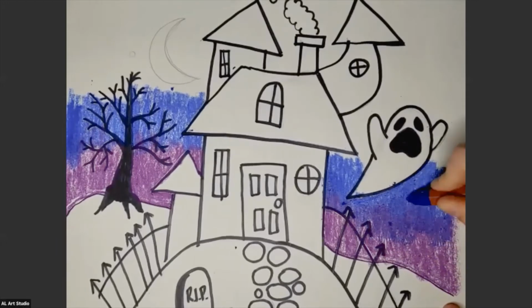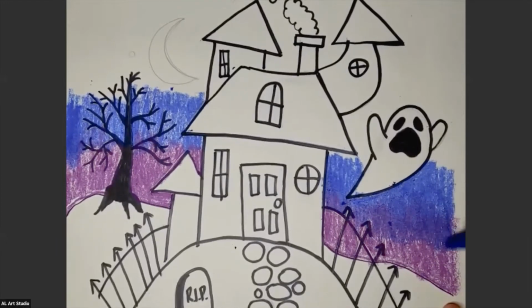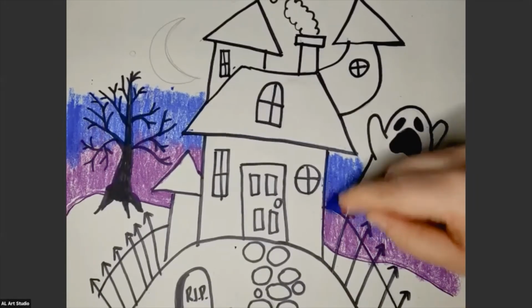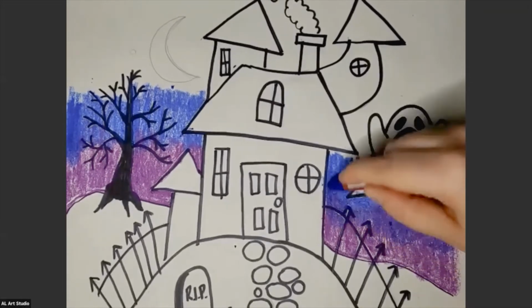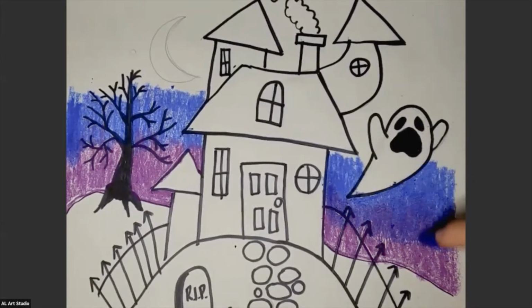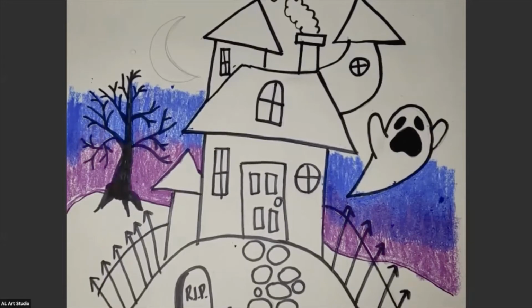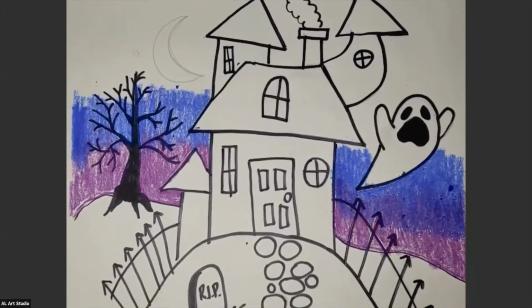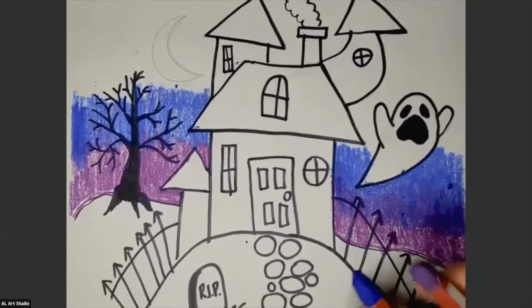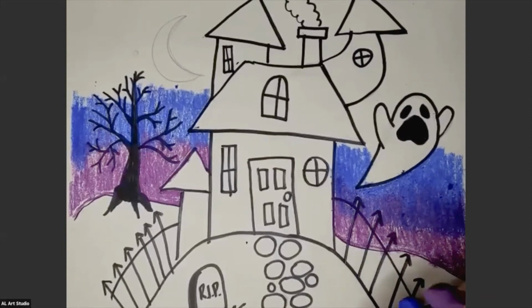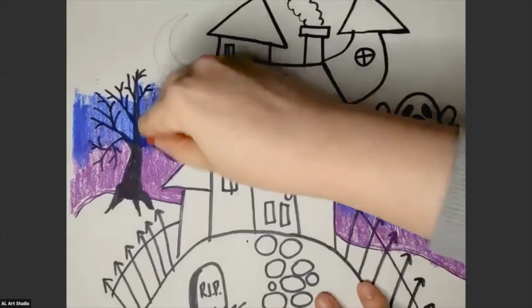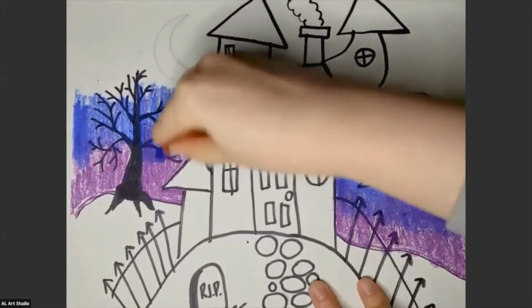So, check out what I'm doing with these two colors here. I'm going on top of the first color with the second color. If one color is lighter than the other, then you should go on top with the lighter color. But since the purple and the indigo are about the same darkness, it doesn't really matter which order.